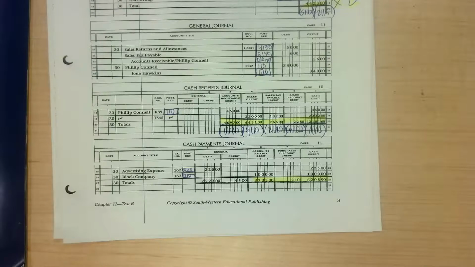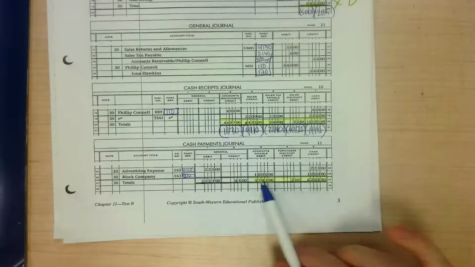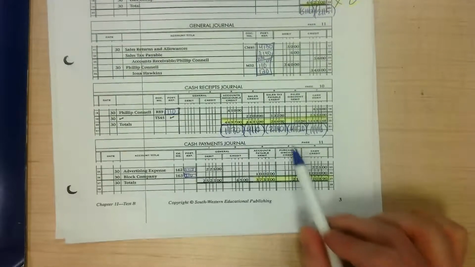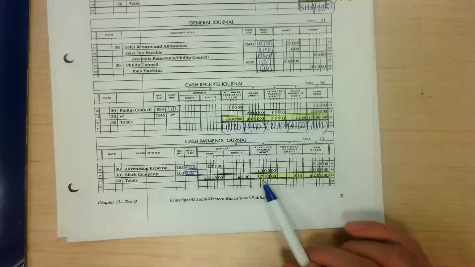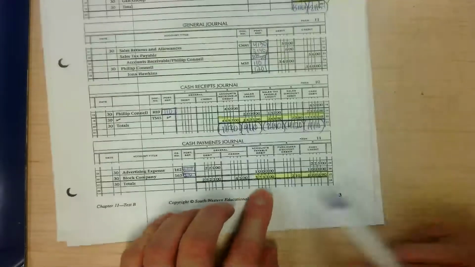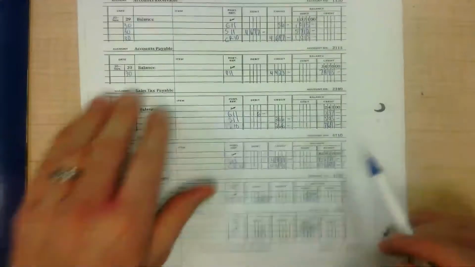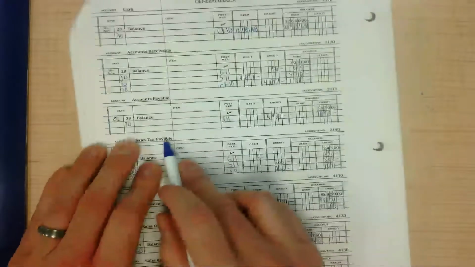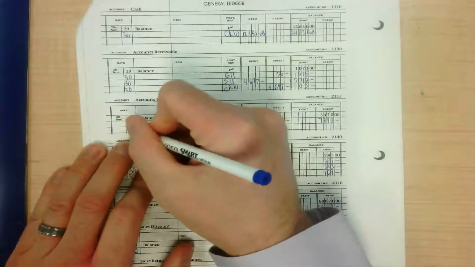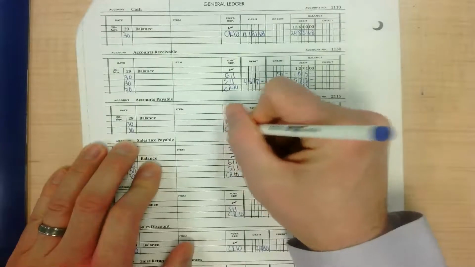And we're on to the last journal. We have 3 things to post: ActPay, purchases, and cash. ActPay is 3733 debit from the CP11, on the 30th.